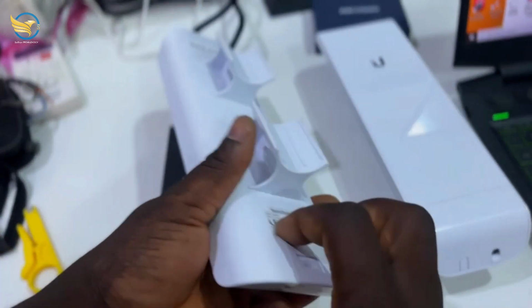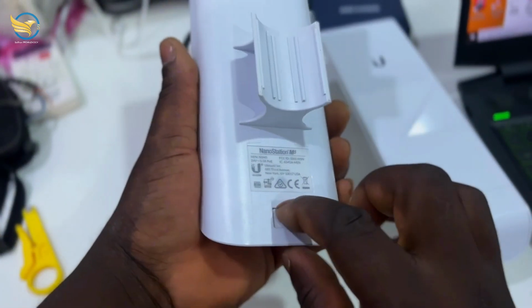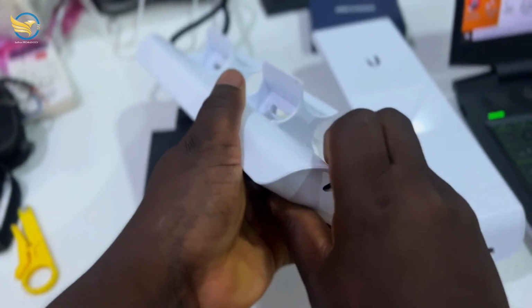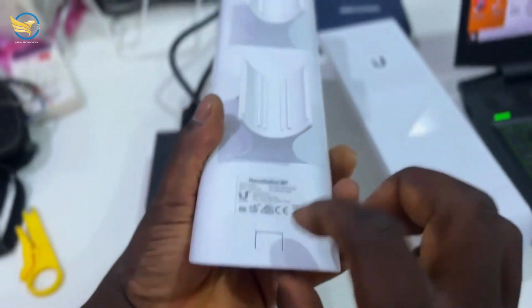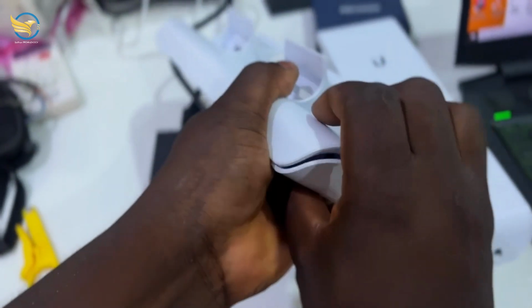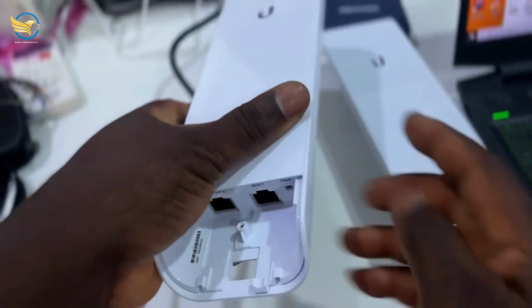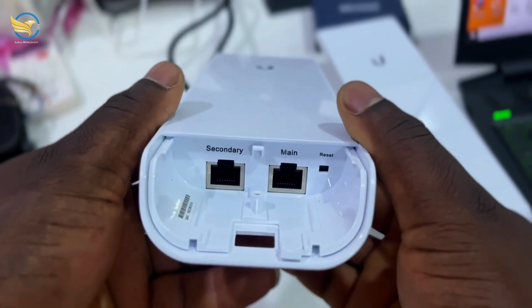So we connect from the PoE port on the adapter to the main port on the radio. Let's open the cover of the radio.